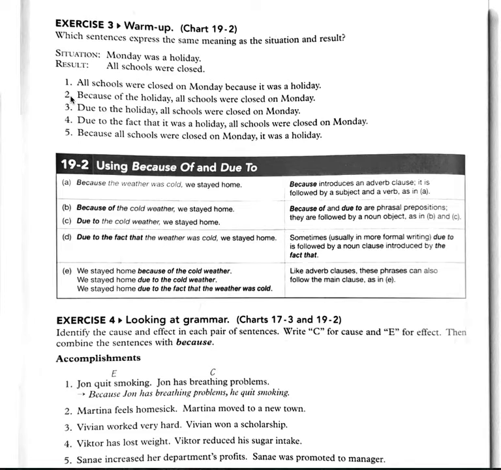Number 2, because of the holiday, all schools were closed on Monday. Does that give us the same meaning? Yes. Circle number 2. Number 3, due to the holiday, all schools were closed on Monday. Does that give us the same meaning of the situation and result? Yes. Circle number 3, because of, due to.